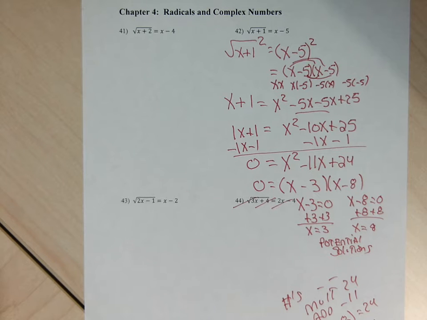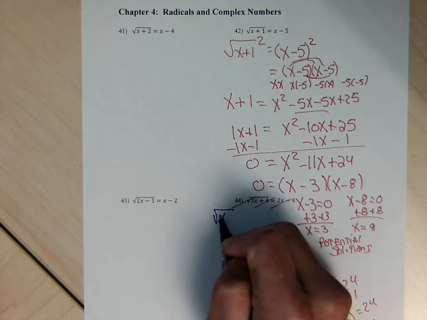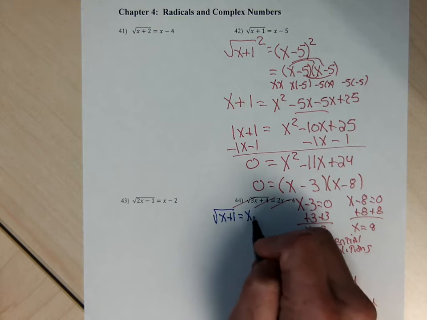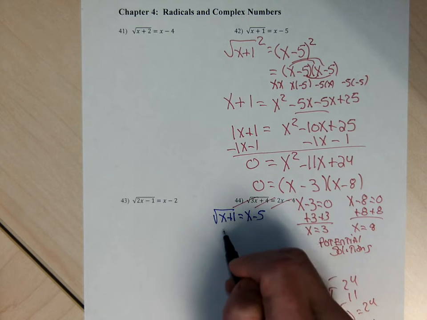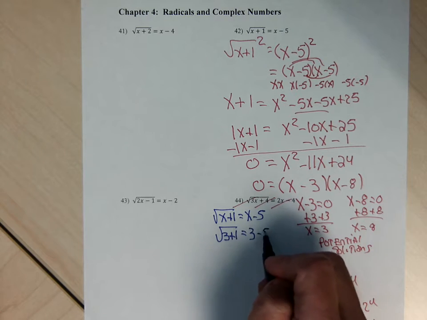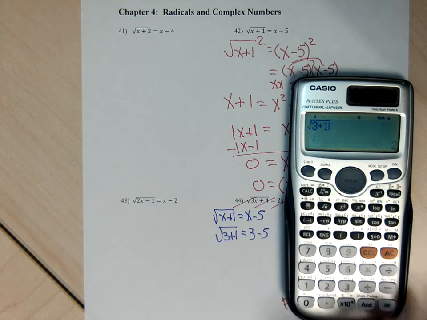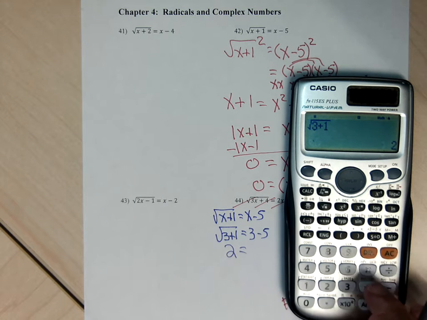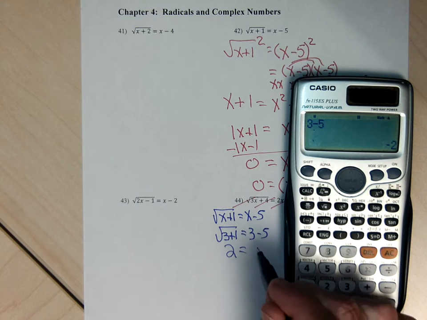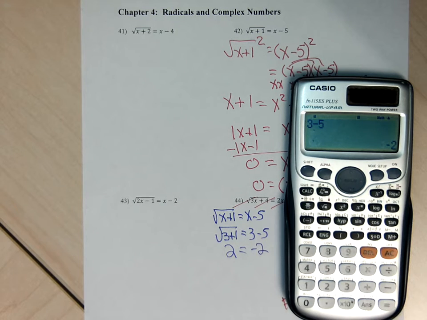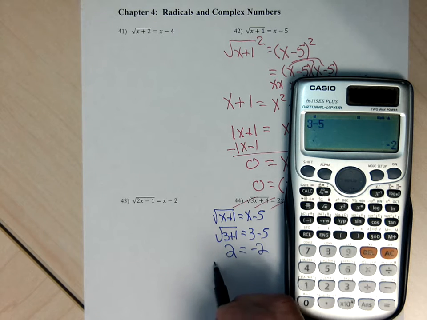I'm using my calculator because it doesn't make as many mistakes as I do. The original problem in problem 42 is the square root of x plus 1 equals x minus 5. To check the 3, I do the square root of 3 plus 1 equals 3 minus 5. Let me just check that. Left-hand side, square root of 3 plus 1 is 2. Right-hand side, 3 minus 5 is negative 2. That's what happens when I do good math, perfect math, no math errors, but generate a solution that doesn't check. So x equal to 3 is not a solution.